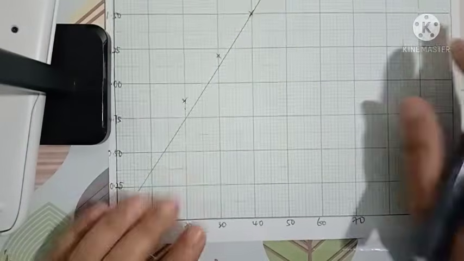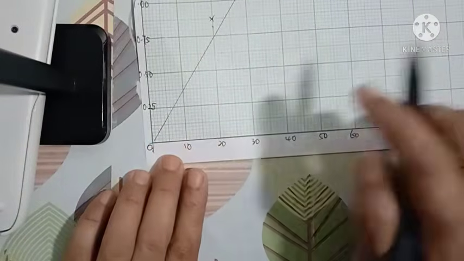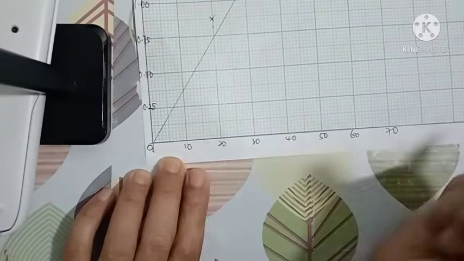Okay, we have drawn the graph. So we can see the graph is a straight line passing through the origin.